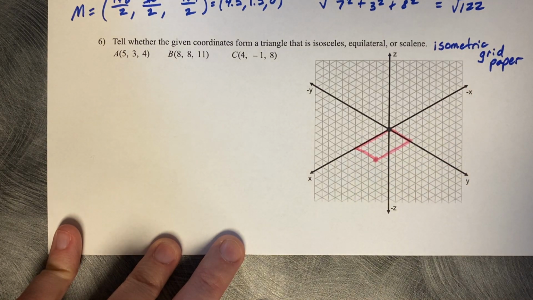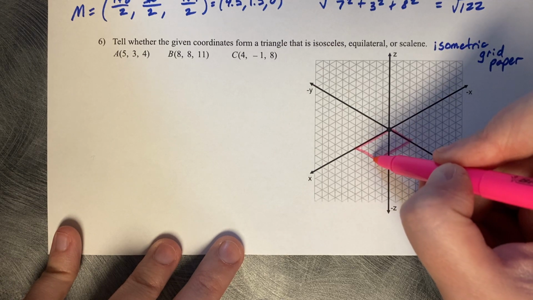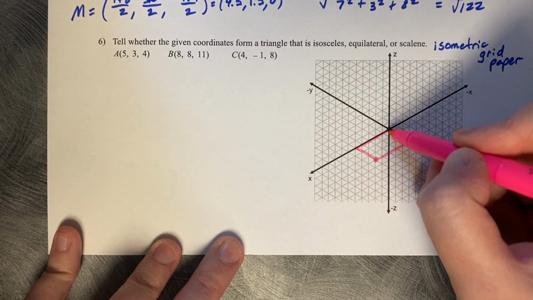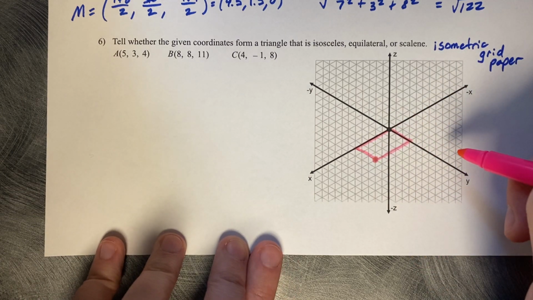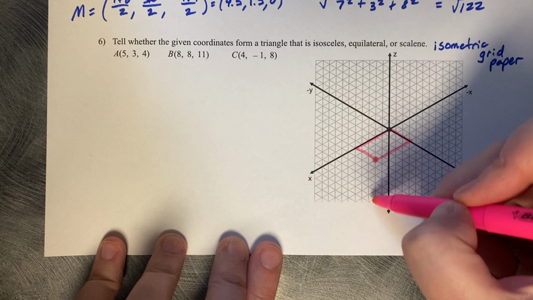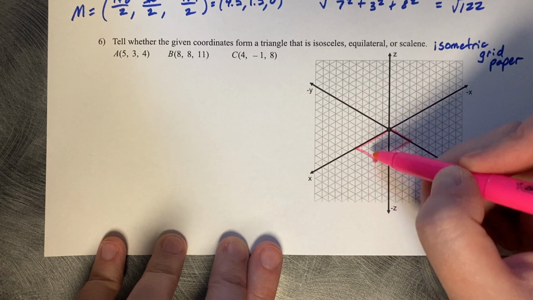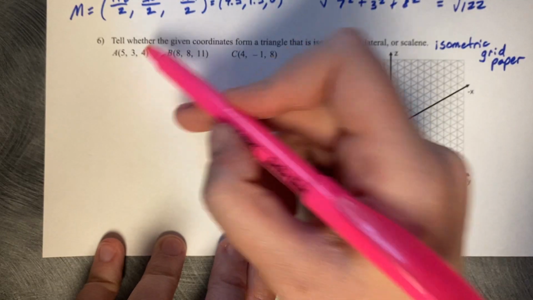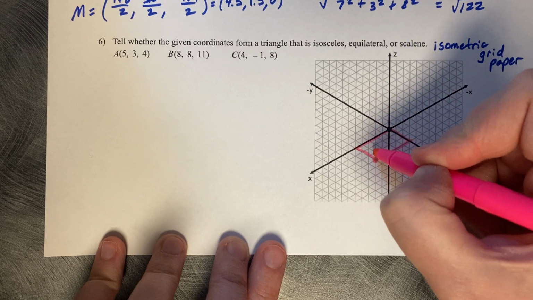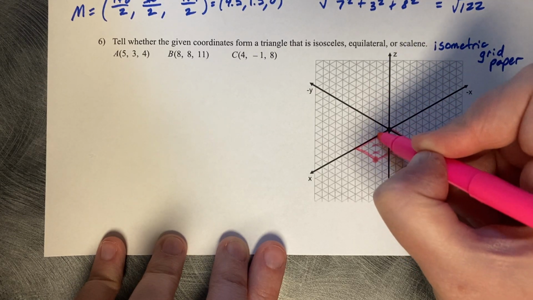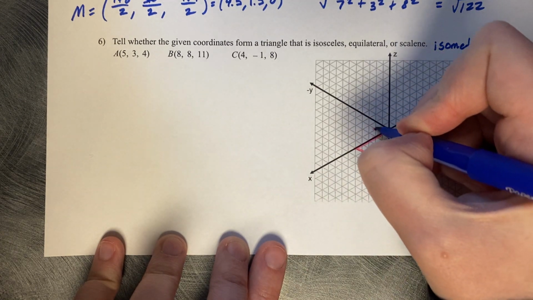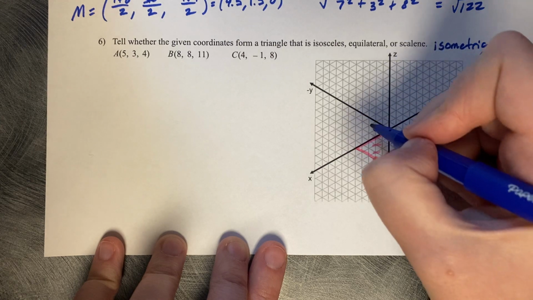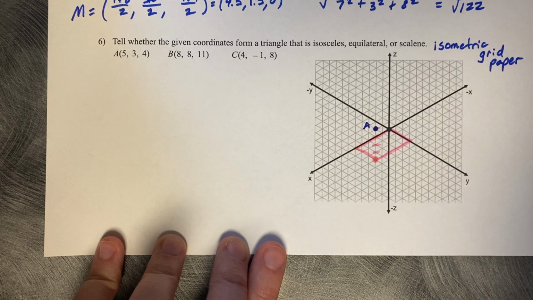So then what you do is you go from this corner point to go up or down. So the first thing you need to do is find that corner point intersection between the x and y axis, and then you can use this vertical line to go up and down on the z. So in this case, we want to go 4 positive on the z. So 1, 2, 3, 4. So our A coordinate's going to land right there out in three-dimensional space. All right, let's do another one.